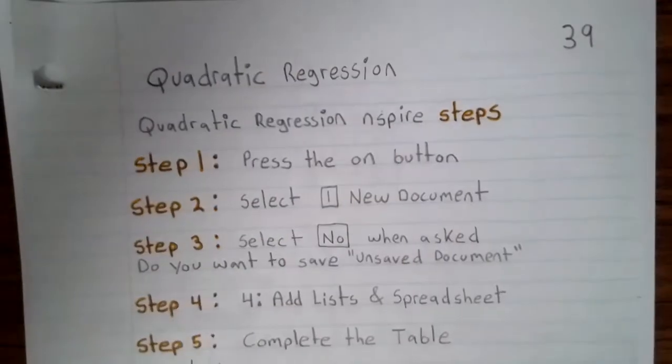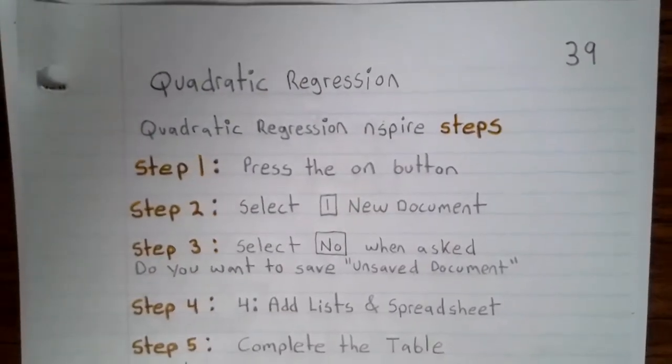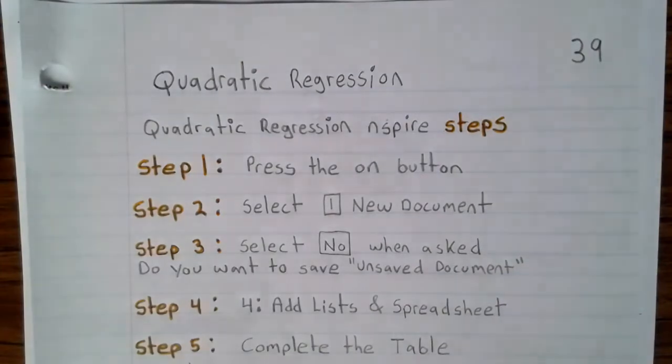Okay, Wildcats. Today we're looking at Journal, page 39, Quadratic Regression. Quadratic regression in 5 steps.